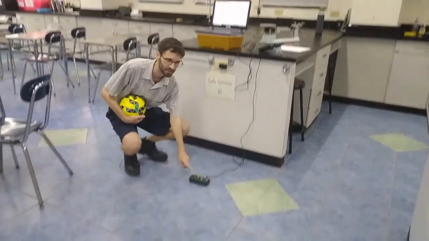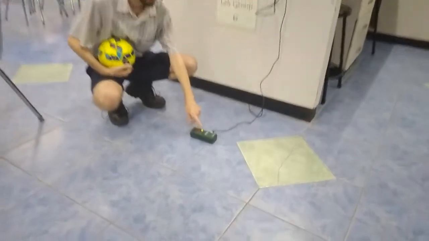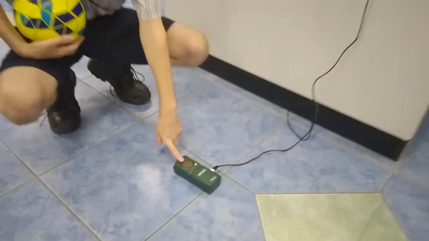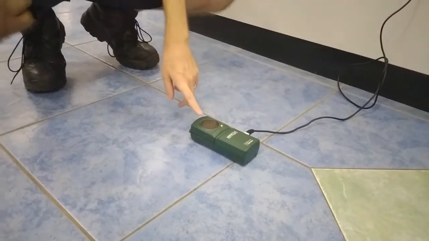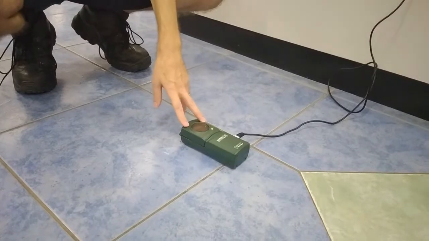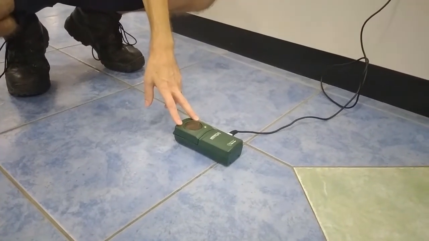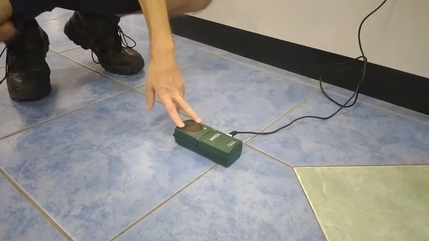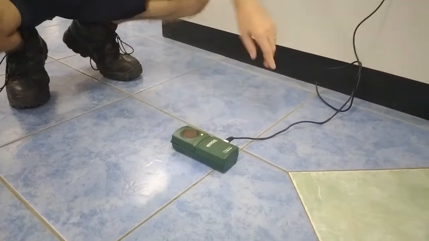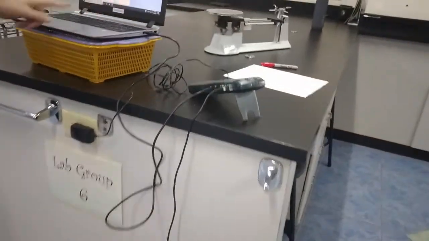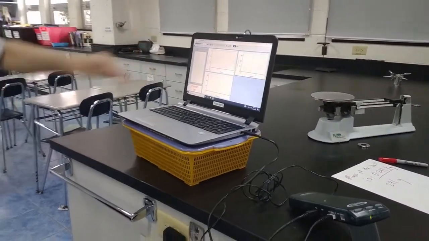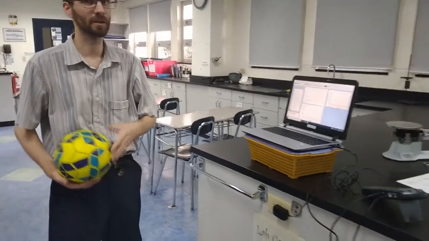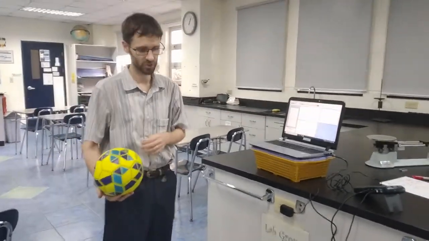Down here we have the motion detector. This thing actually emits tiny little sounds that sound like click, click, click, but really fast. And basically it works like a bat. It does echolocation of the ball when we throw it above the motion detector. And then it sends its data through this machine here and then into the computer, which interprets the information. And it will make some nice graphs for us, so we'll be able to interpret those later. You'll be sketching those on your worksheet.